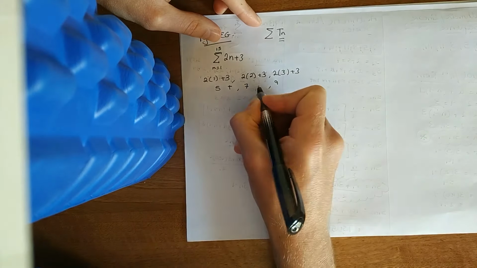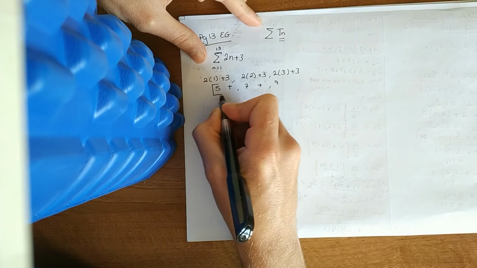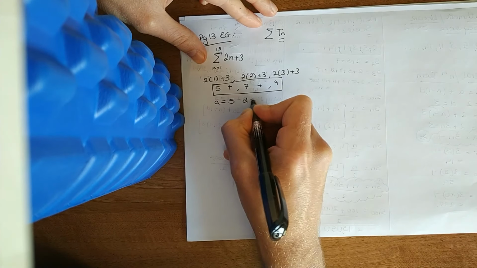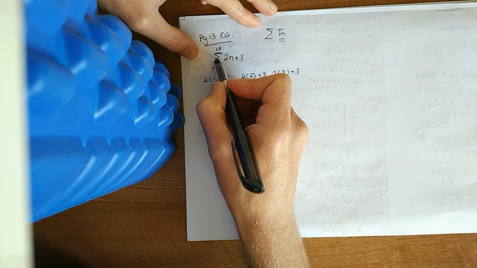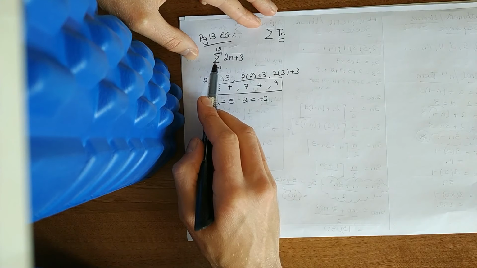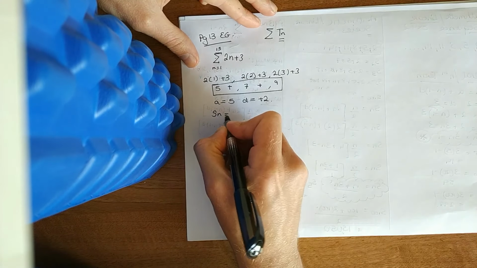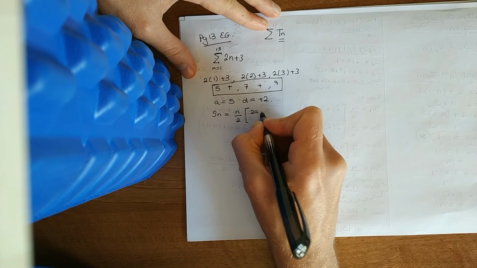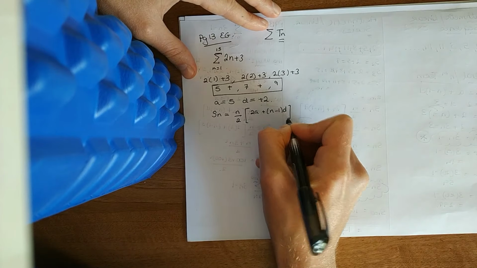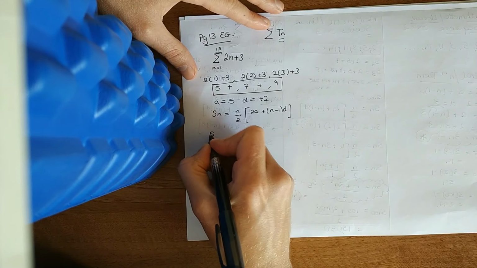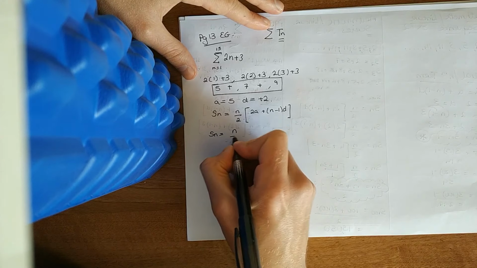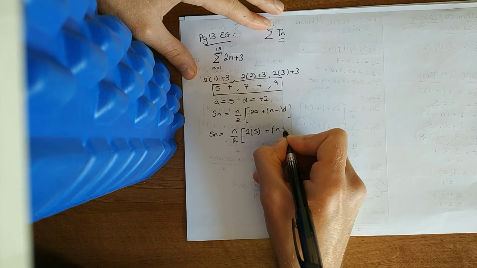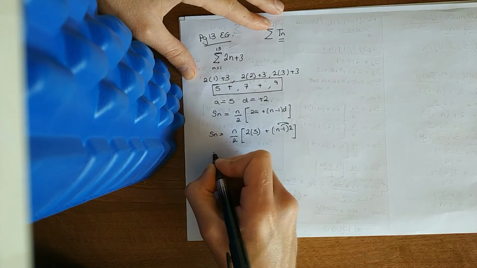But we'll do it using our SN. You need to do that in order to get your A and your D. A is 5, D is plus 2. And remember that there, sigma just means sum of. So when it's a sum of, we're using our sum of an arithmetic series, n over 2 times 2A plus n minus 1 D. Throw in your values, n over 2. Tidy that up.